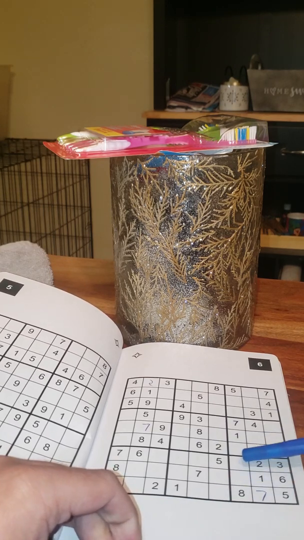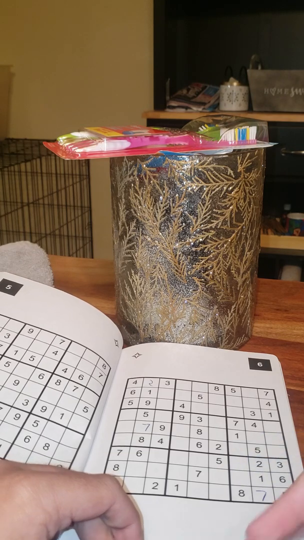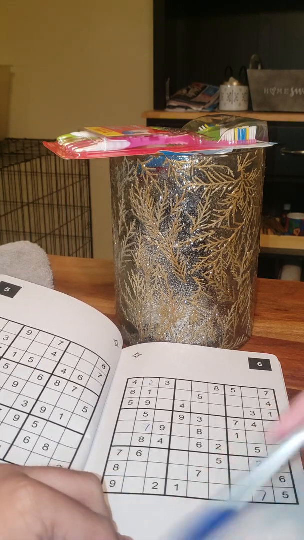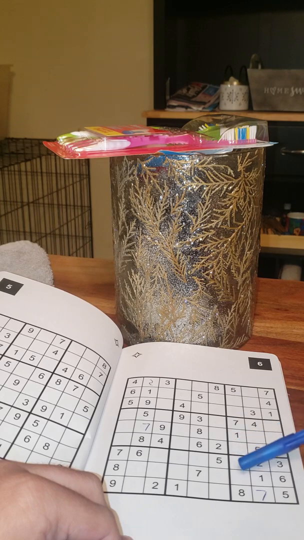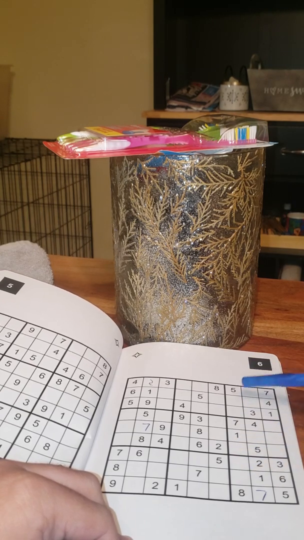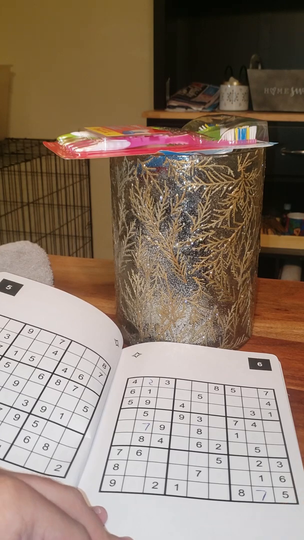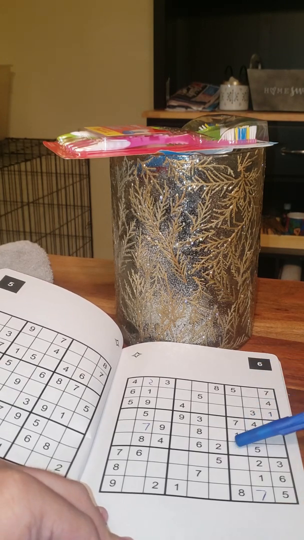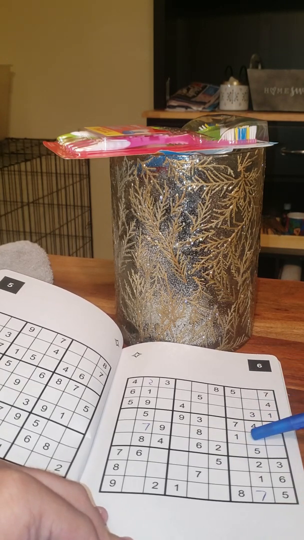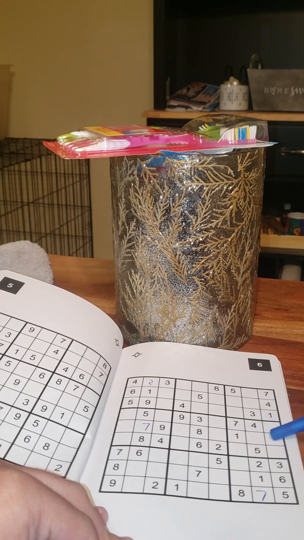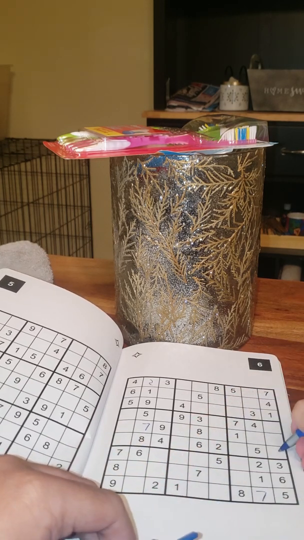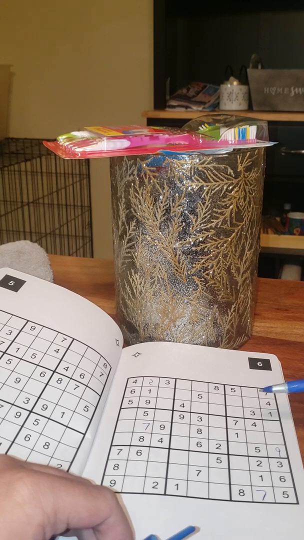And now these form pairs again of 4 and 9. With 9 in relation to this box, these 2 cells cannot contain a 9, so these 2 have to. One of these has to contain a 9. So that means this cell and this cell can't be a 9, and these 2 can't be a 9, so the only possibility is 9.